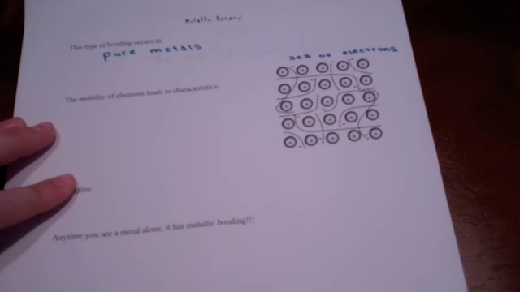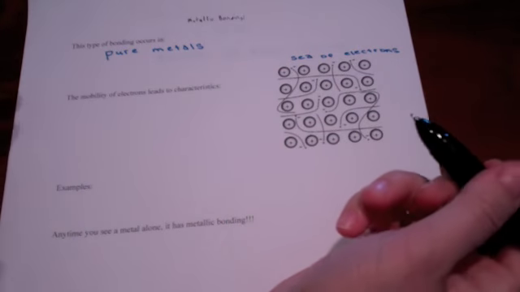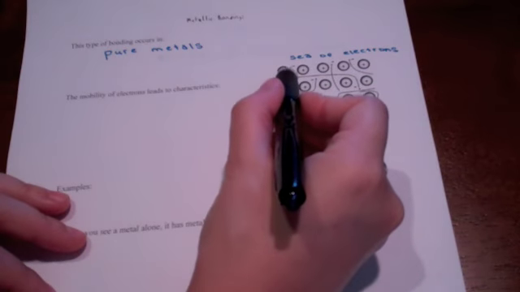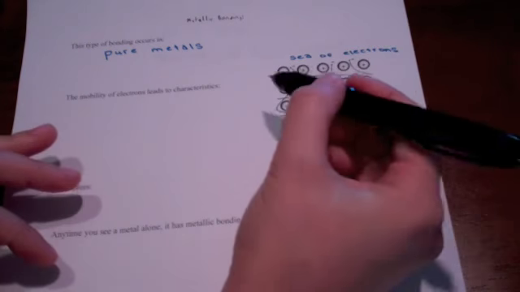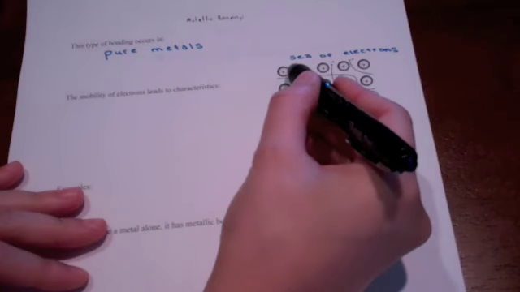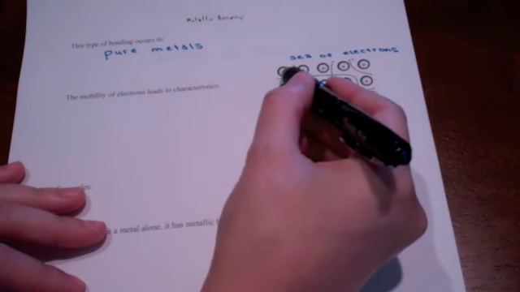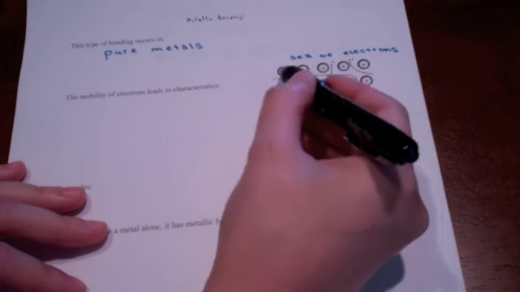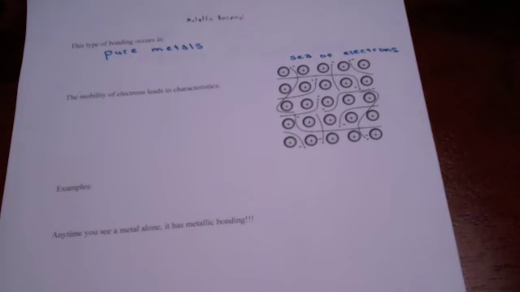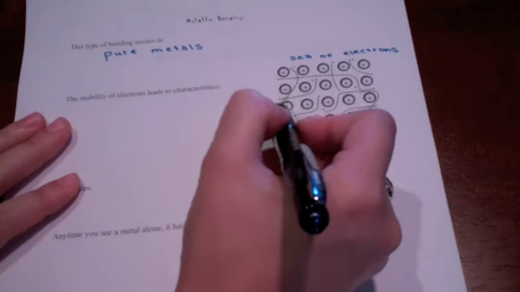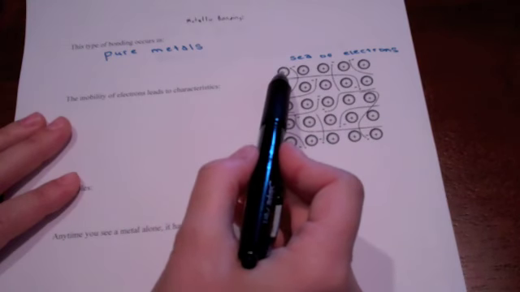And what you can see here by this picture that I've drawn, or that I stole from the internet actually, is your nucleus with your protons and your neutrons. In any pure metal, instead of their electrons being held specifically by that nucleus, or shared or donated specifically and having a specific purpose, they move freely, and what we call that is a sea of electrons. So they're going to move freely between atoms of that specific type of metal.